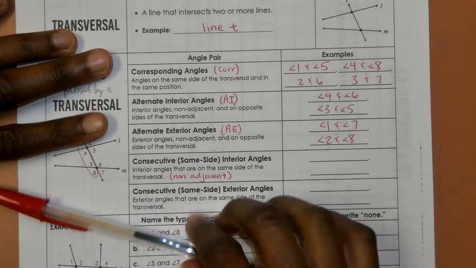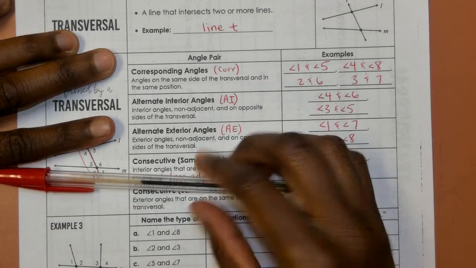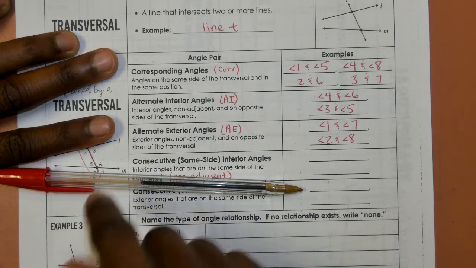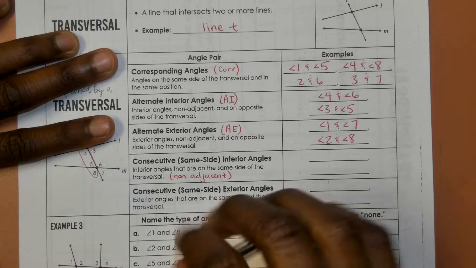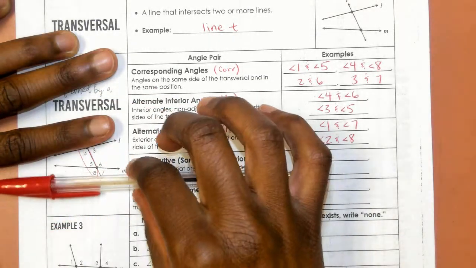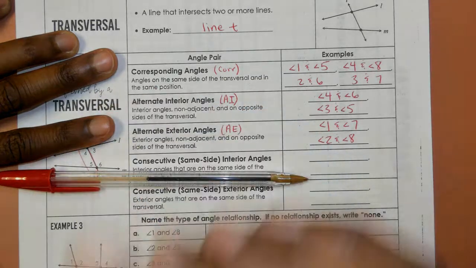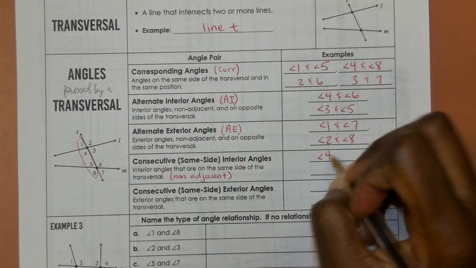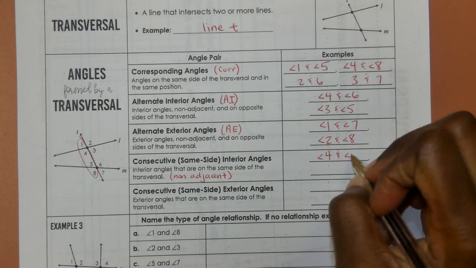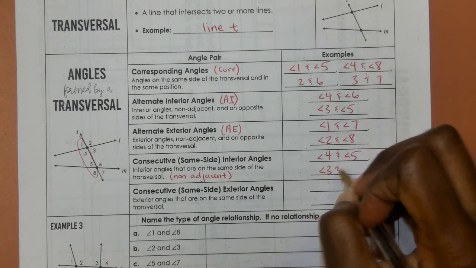So we're looking at interior, but now we want the same side of the transversal. They can't be next to each other because that would be different sides of the transversal. We want them both on the left side of the transversal, like 4 and 5, or both on the right side of the transversal, 3 and 6. So 4 and 5 are both on the left inside, and 3 and 6 are both on the right inside.